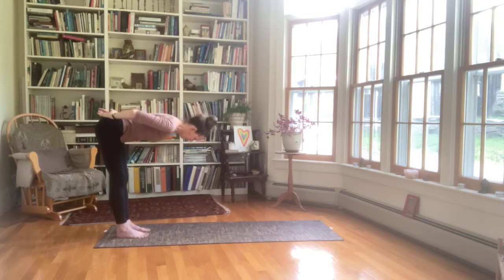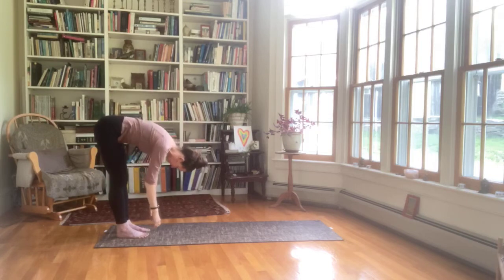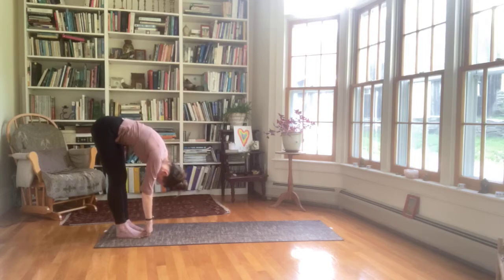Then exhale, bend all the way forward, releasing the arms down, feeling the belly hug in towards the spine. And we're going to stay here. Breathe prana to apana on inhale. Apana to prana on exhale. Relax the neck and shoulders and pull the belly in.